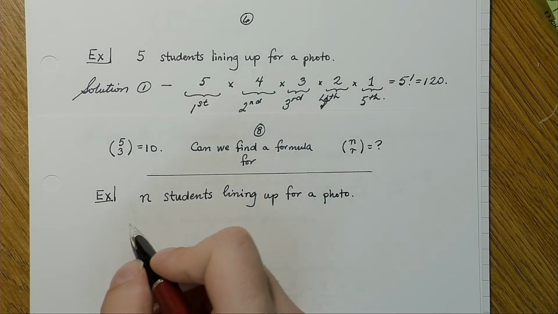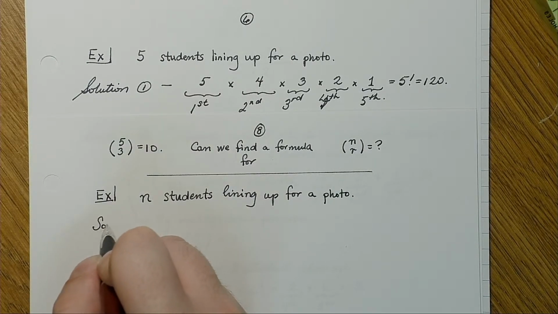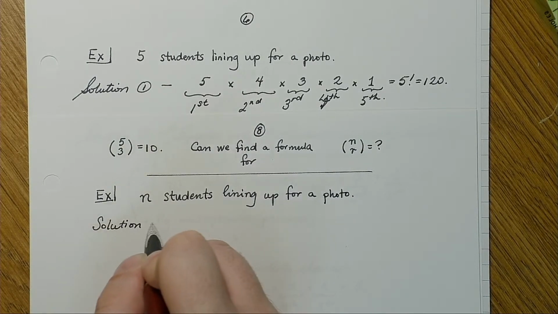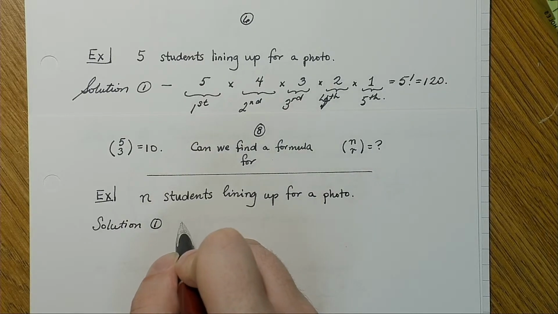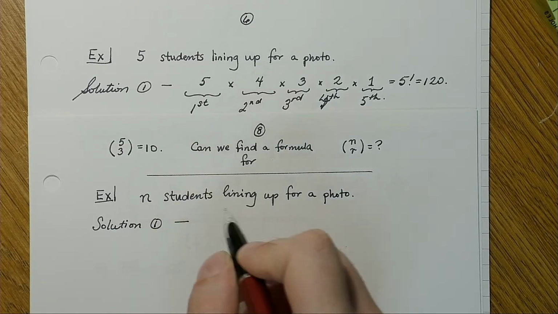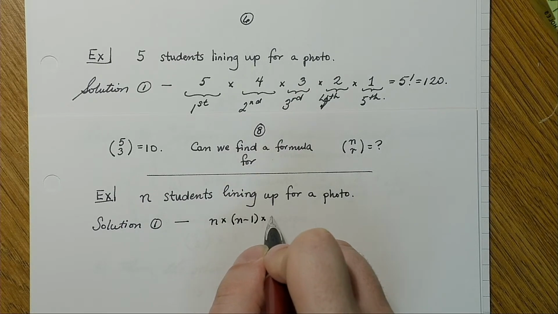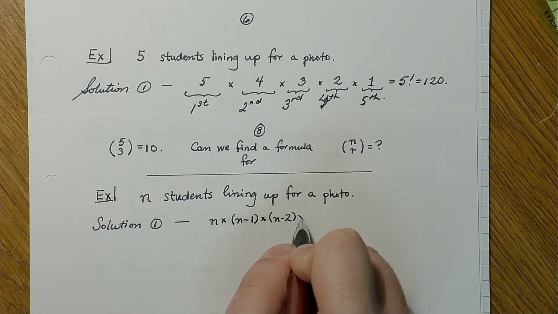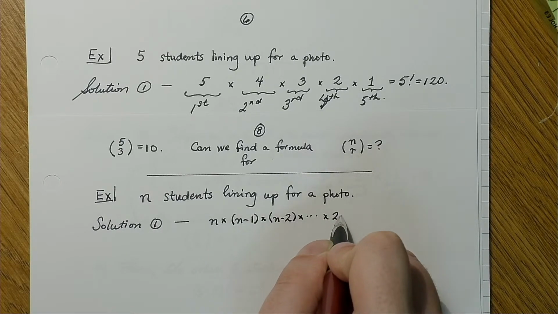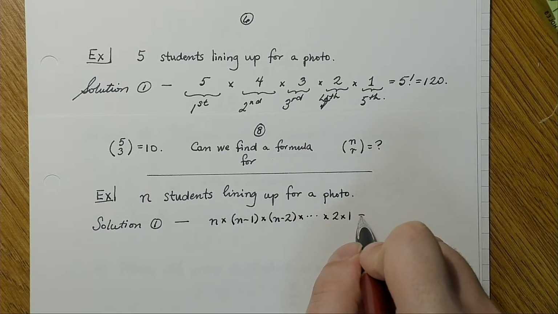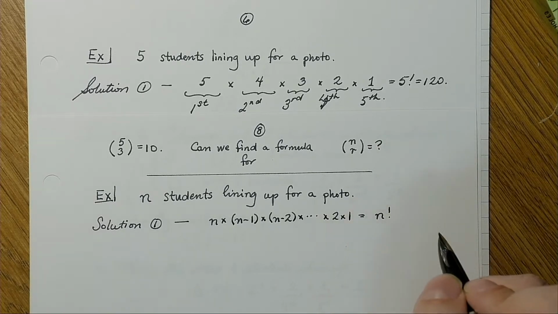Which means then that we can do our first solution, which was n times n minus 1 times n minus 2, dot dot dot, all the way to 2 times 1, which we know then is equal to n factorial.